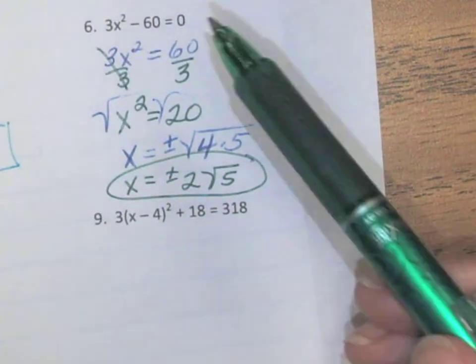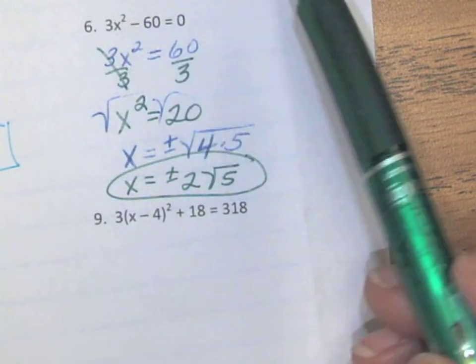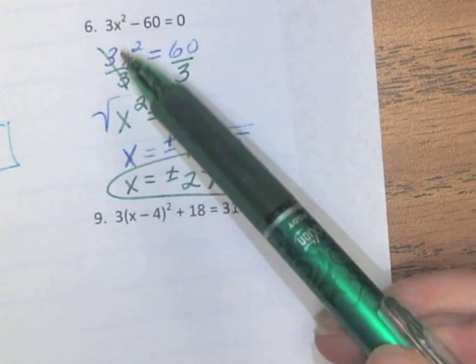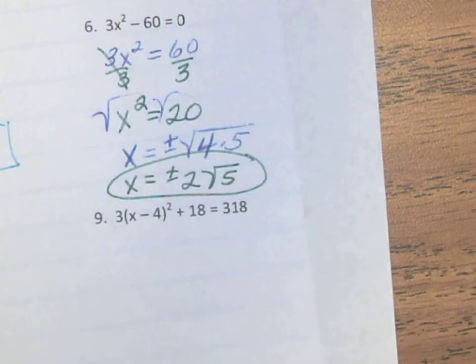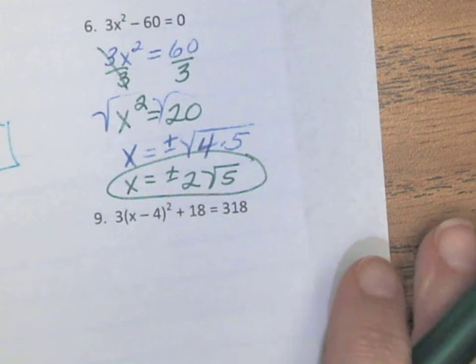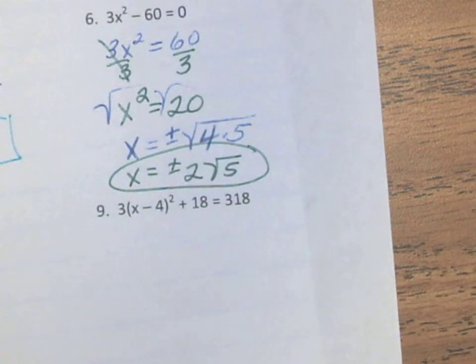So you had to do 2 things first. It's just like solving for x. Pretend this was an x. You would add the 60, divide by the 3 to get x by itself. But instead, we're getting the x squared by itself. Same process as isolating the x. Then, only after we've isolated it do we take the square root.